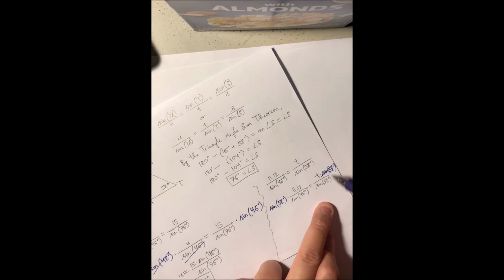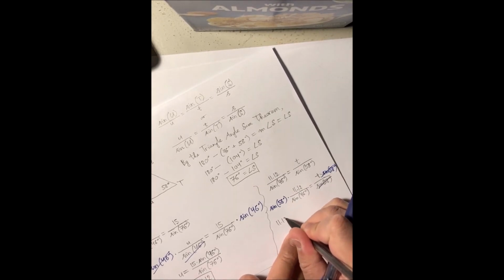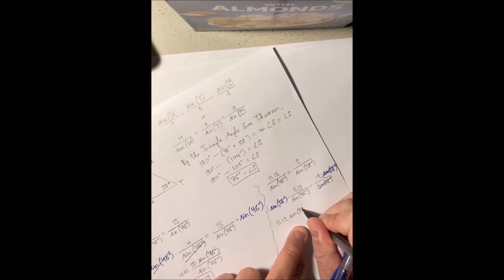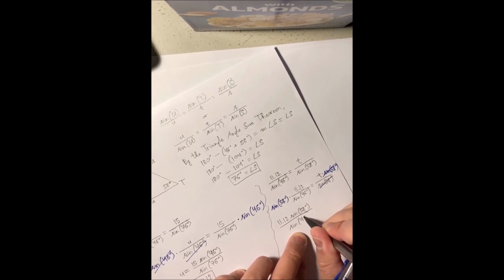Oh, guess what? Common terms cancel out. So on the left hand side, you're left with 11.12 multiplied by sine of 58 degrees divided by sine of 46 degrees equal to lowercase t.